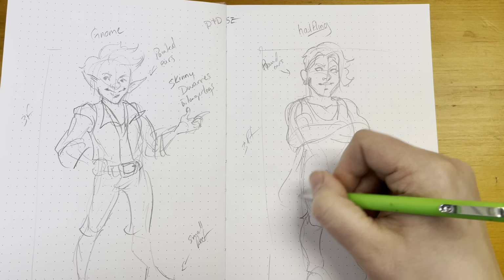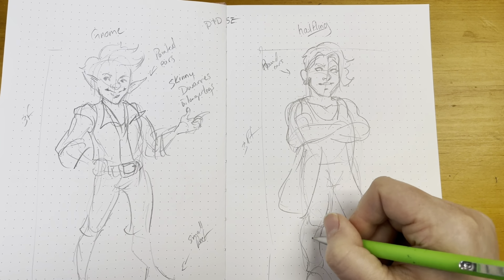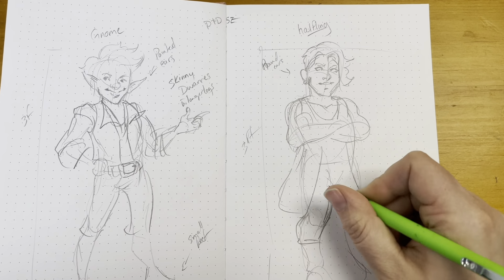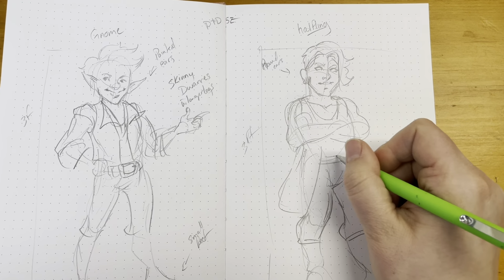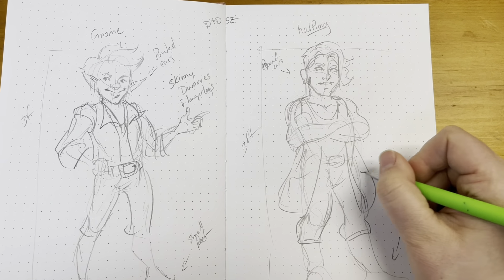I think of them as more sturdier characters than a gnome. But again, it's your character. You do what you want with it.